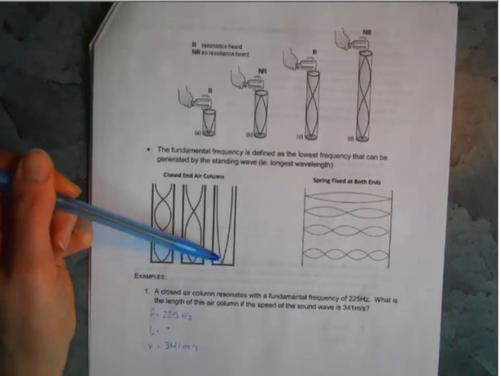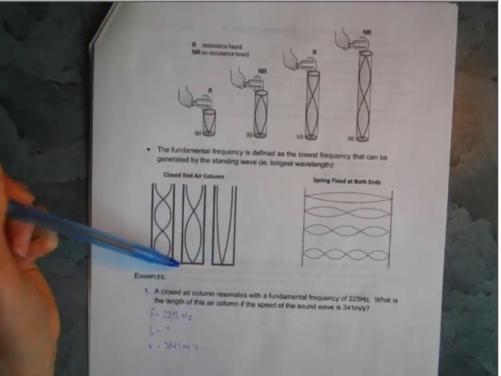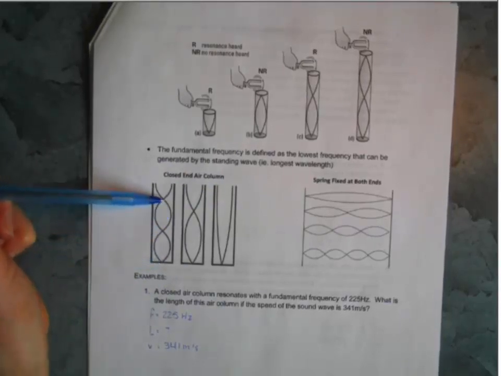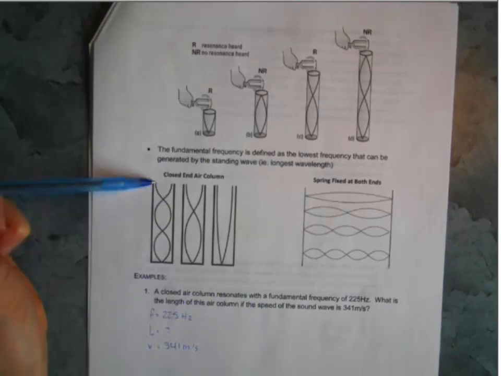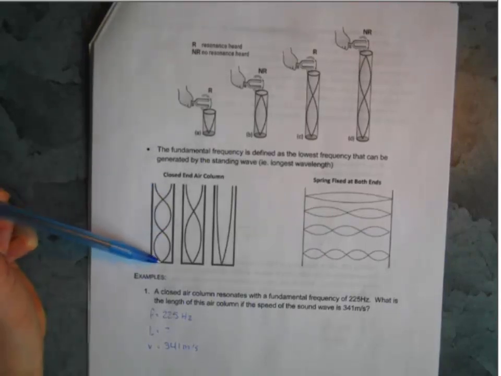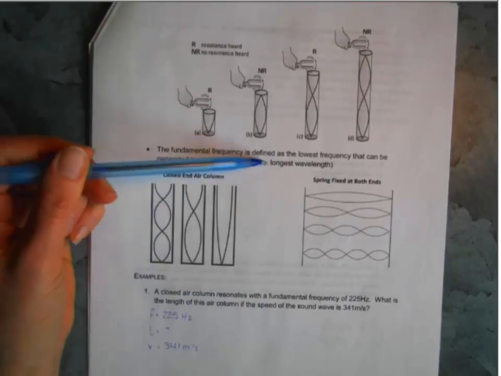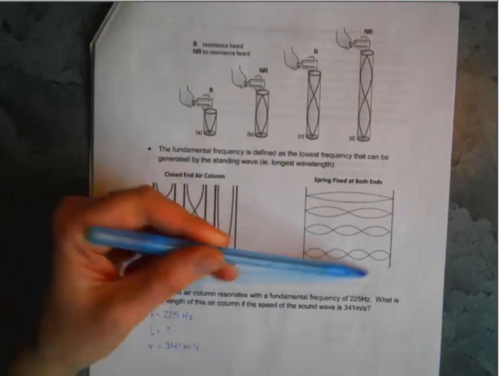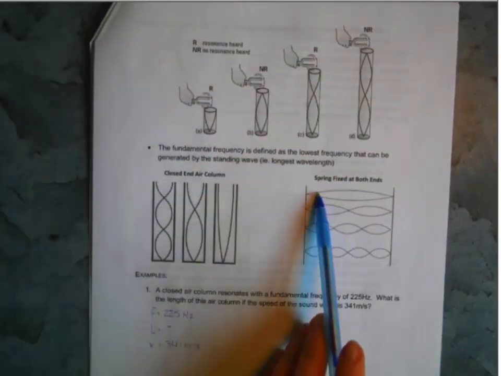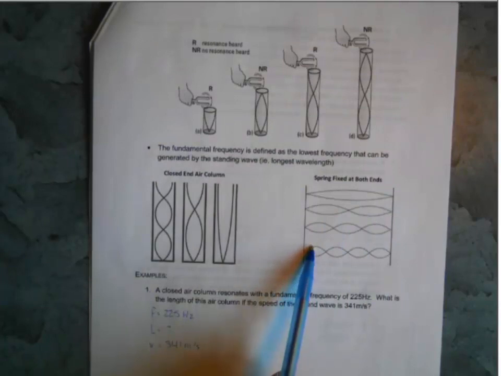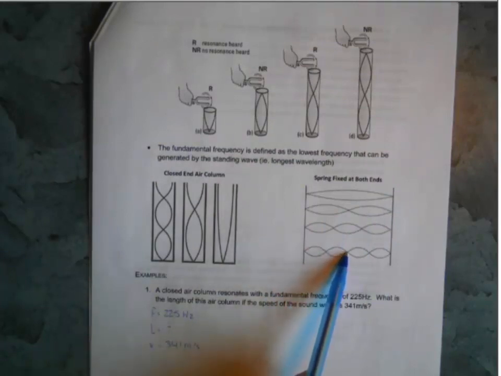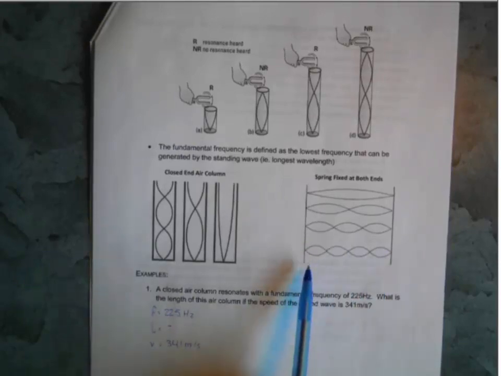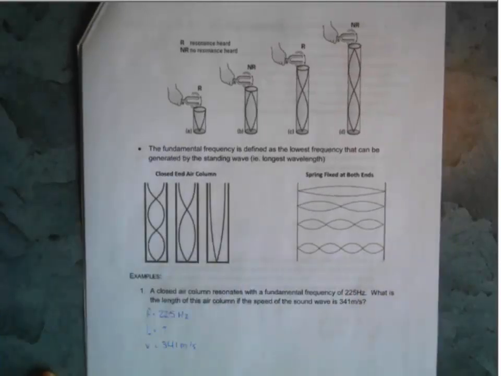For this one, we only have 1/4 of a wavelength, whereas for this one we have 1 and 1/4. So this is a shorter wavelength, which is a higher frequency, and the fundamental frequency is always your lowest frequency, which is your longest wavelength. The same thing is true over here with the spring. We again have a quarter of a wavelength here, and here we have two wavelengths fitting into the same length, so a much higher frequency and shorter wavelength.